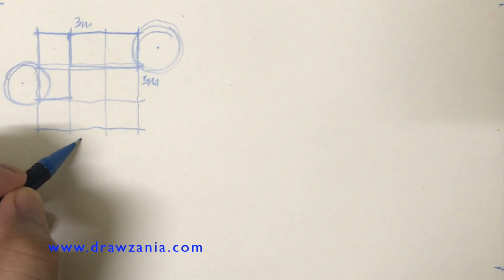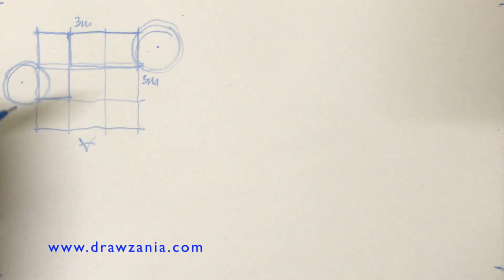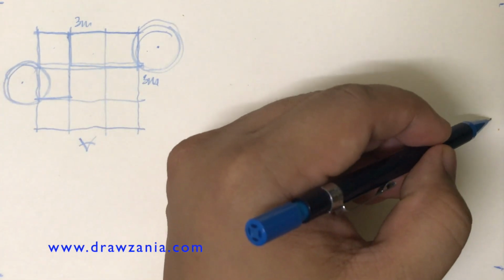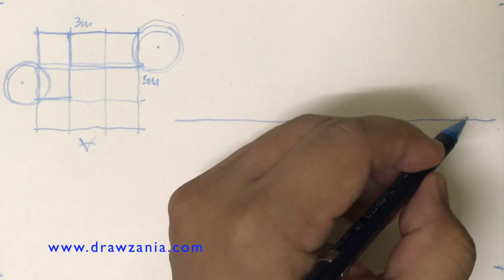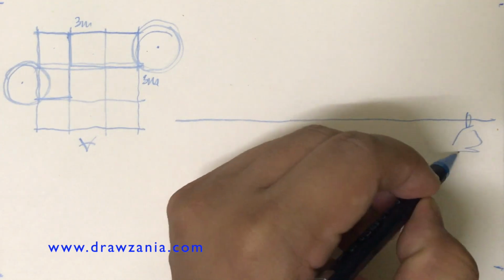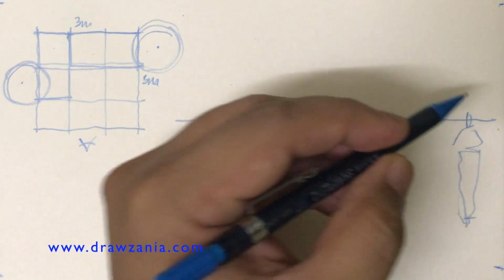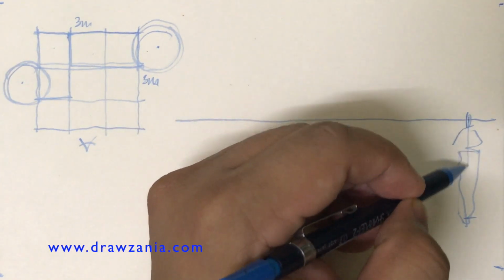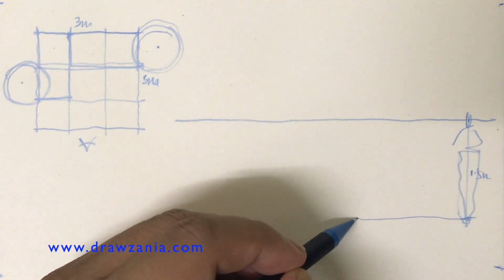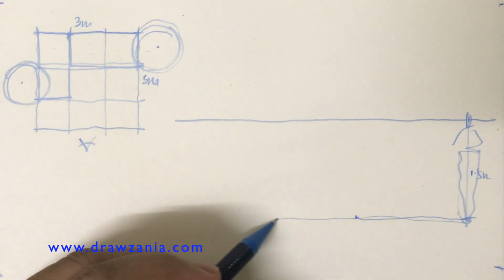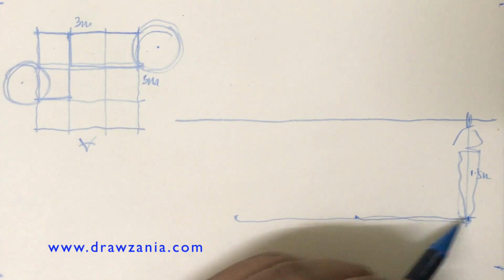I'm standing right at the center looking towards the garden. Okay, the first step that you need to do is to draw the horizon line. And then the second step is to have a human figure as your reference to your garden to get the right proportions. The height of the human figure is 1.5 meters. So there will be 1.5 meters, and then another 1.5 meters. So the width is 3 meters.